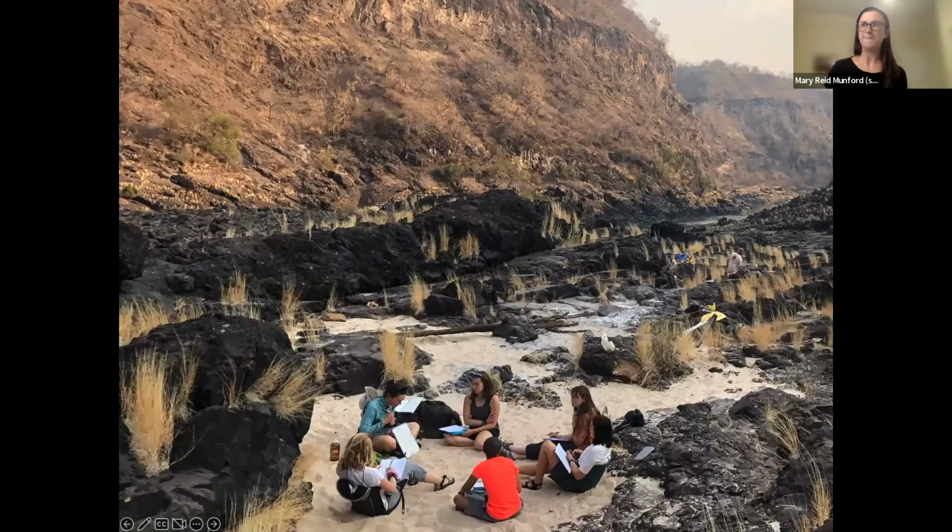And I love this photo so much. I think Ange and I both love this photo because it's a math class right next to the Zambezi River. So you can see you really are learning wherever. You might be rafting in the morning and then camping, and before dinner you sit around and have a math class, which I just love so much.